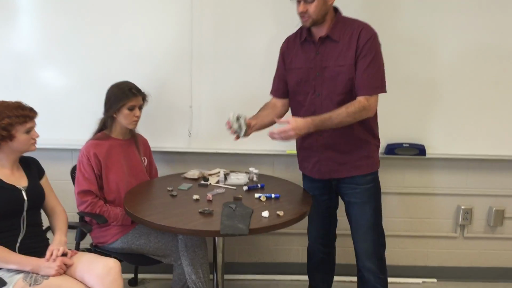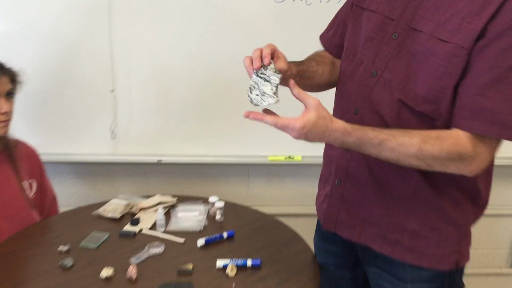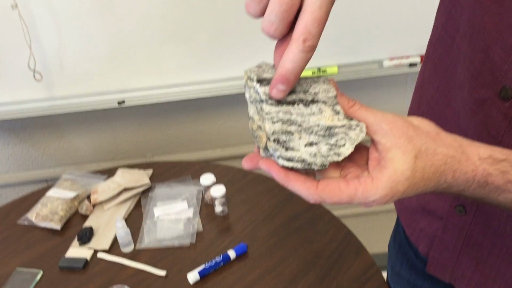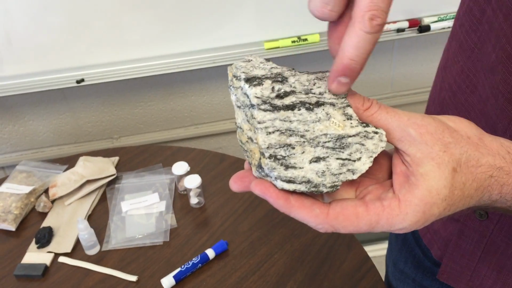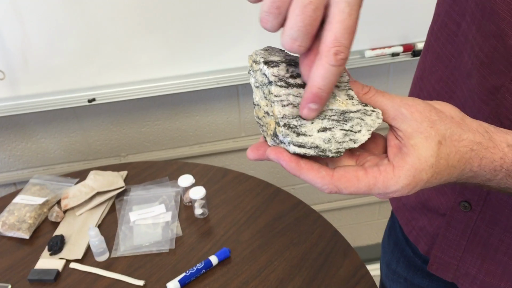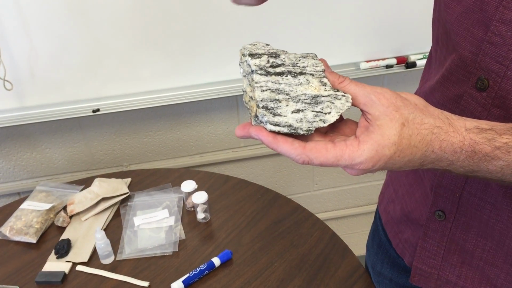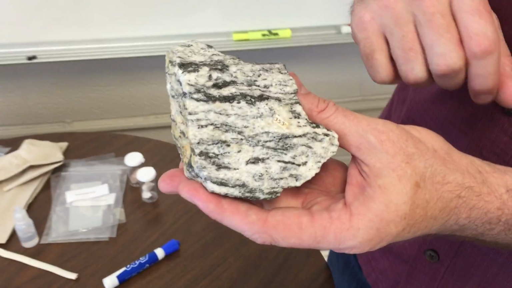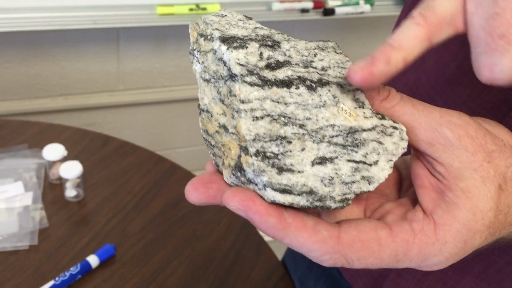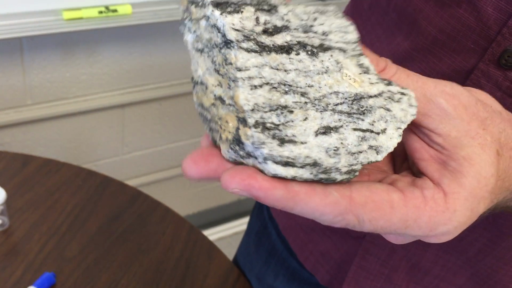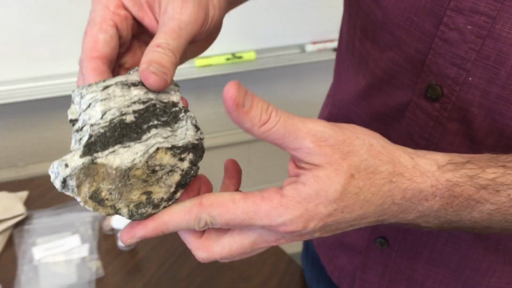So gneiss is characterized by what's called gneissic banding. In gneiss, you can see these bands of minerals, these are also micas, that have actually moved within the rock because of the amount of heat and pressure. They have moved and congregated together. So the platy minerals are in layers, and those layers, again, are called foliation.